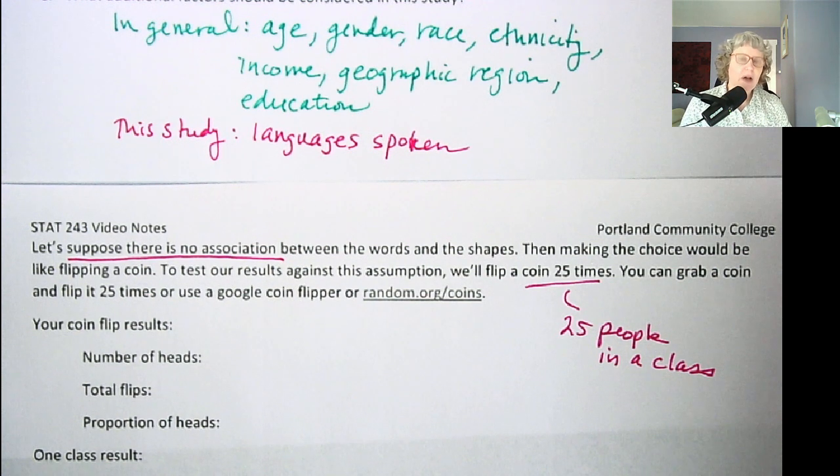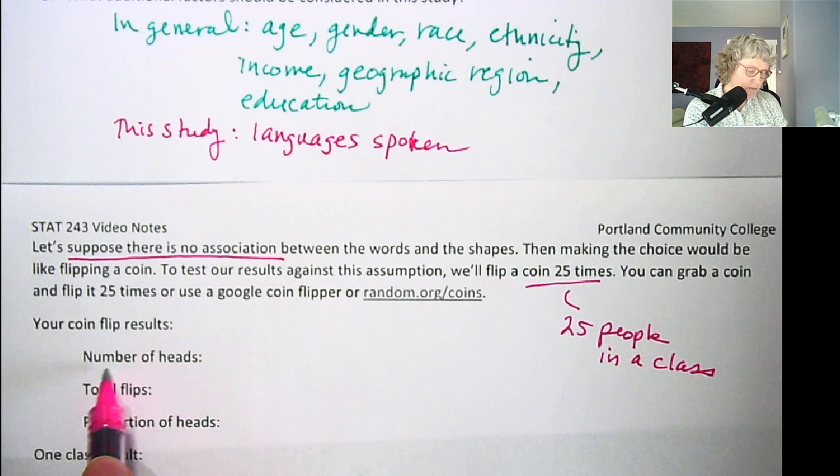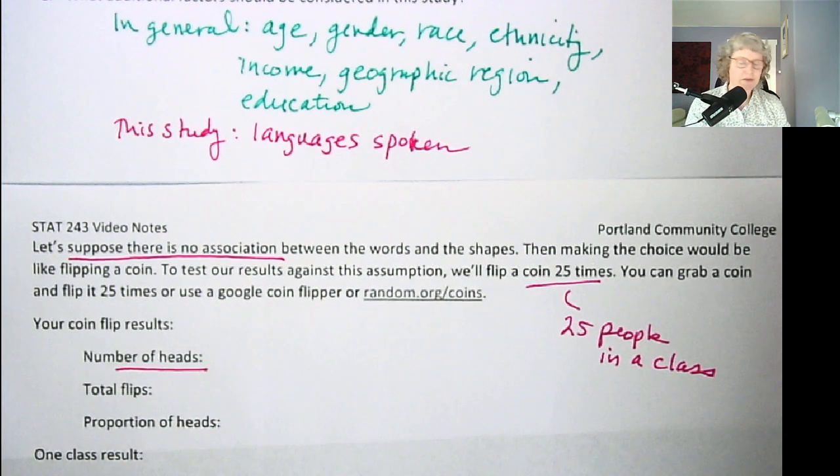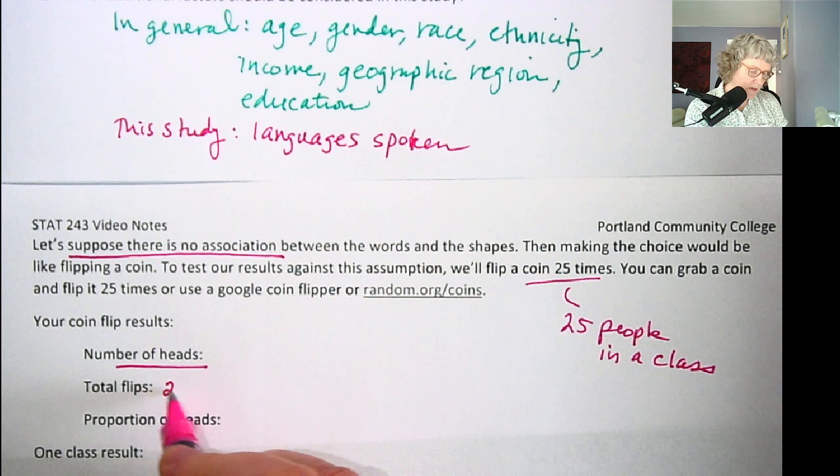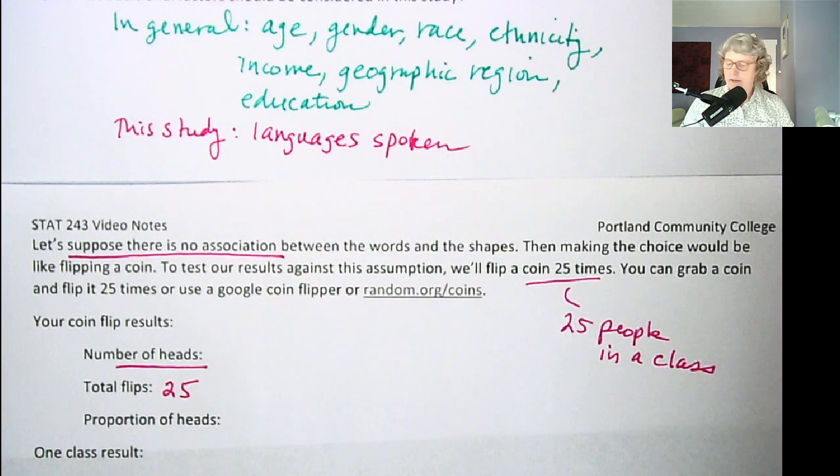Okay, so if you have a coin handy, if you can pause and grab a coin real quick, especially if you're a real kinesthetic or physical or concrete learner, then I really recommend flipping the coin. And you're going to flip it 25 times, and this is one for each student in the class. And then record your number of heads, okay? Number of heads. We could have done tails if we wanted, because since it's 50-50, but I chose heads. And then the total flips is going to be 25, okay? So I'm going to end this video here so you can go ahead and do that. And then write down your number of heads.